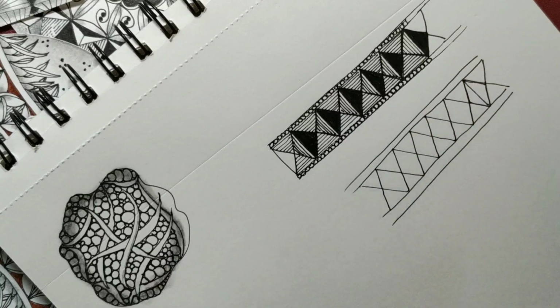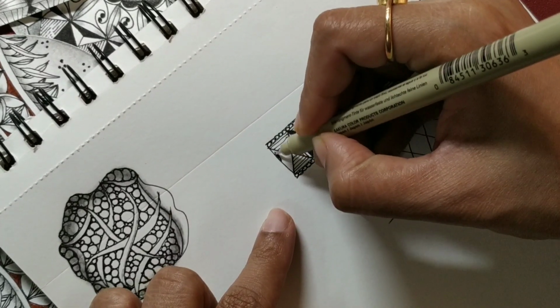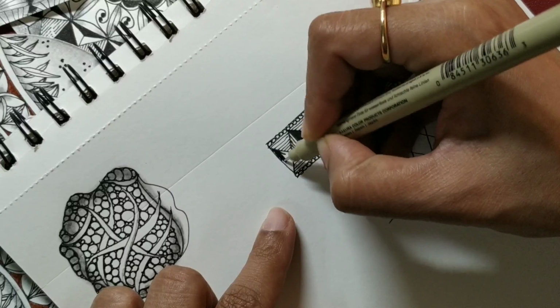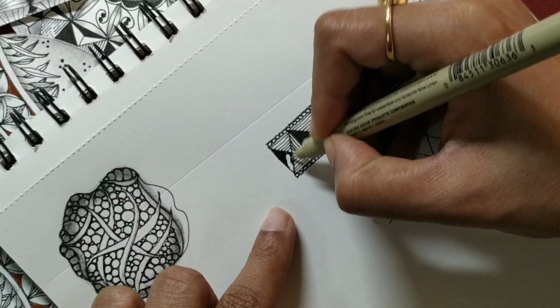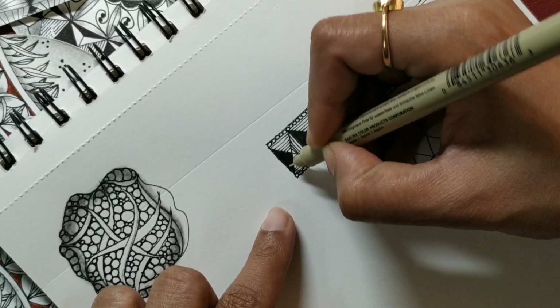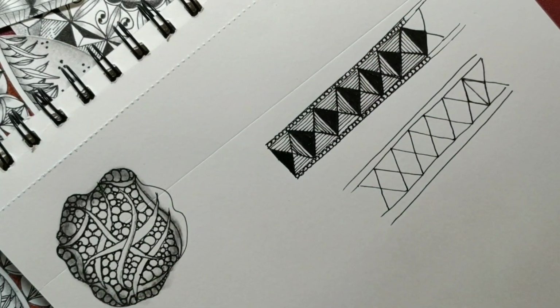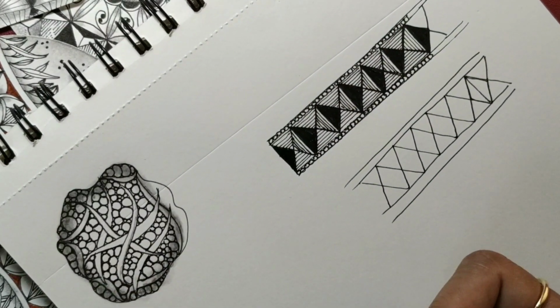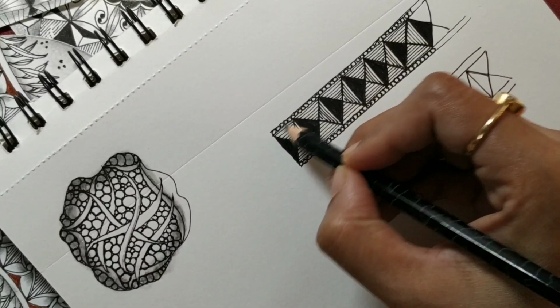Yeah, so that's the basic tangle. If you want, you can ink this section also to look more complete. Like any other tangle, generally we add graphite at the borders, so it looks nice that way.